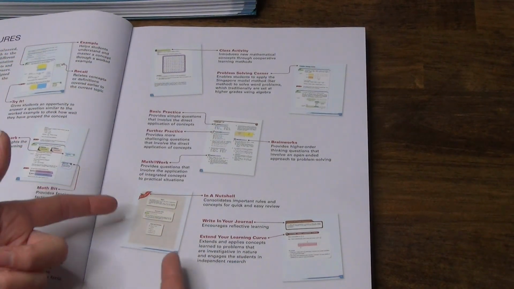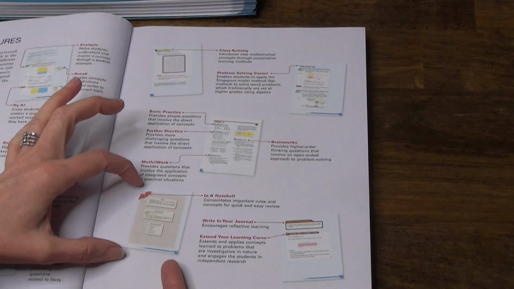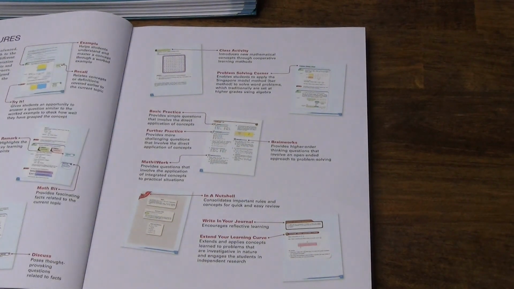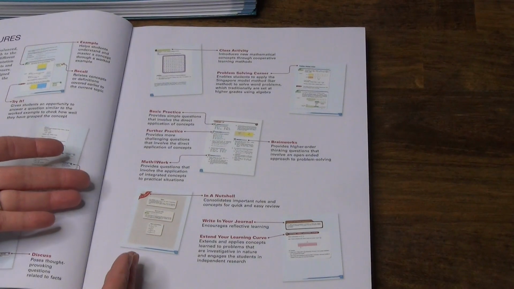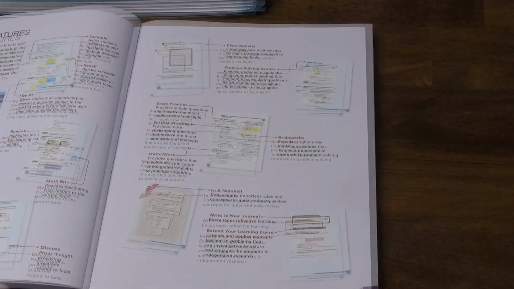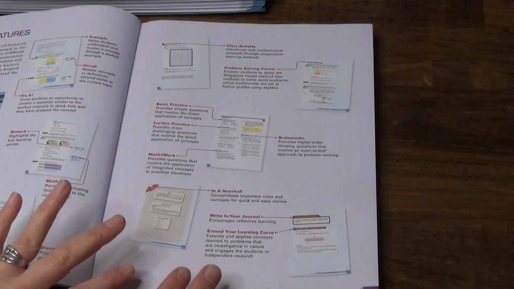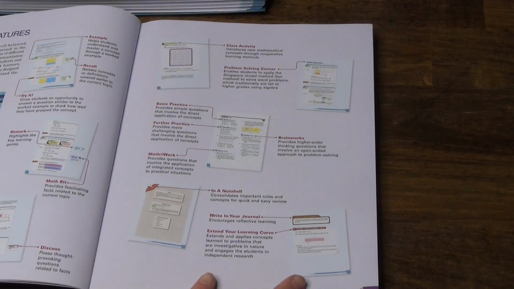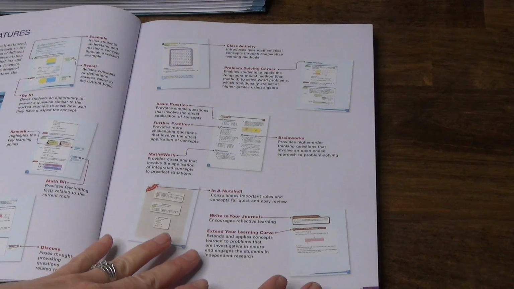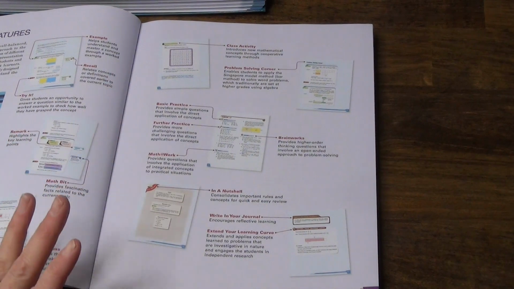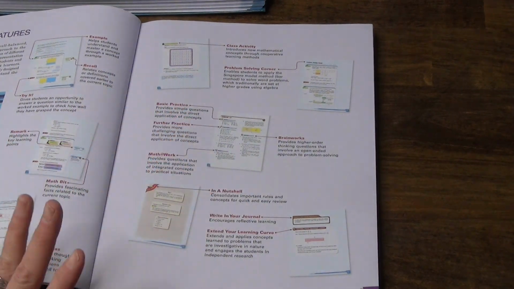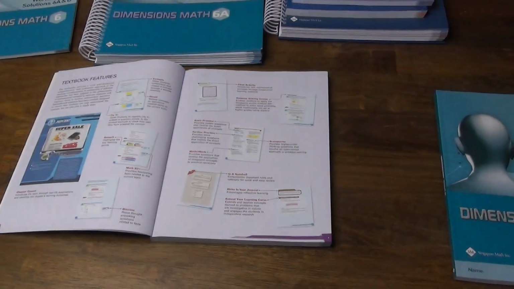And then they have something that I think is pretty cool, which is a page called In a Nutshell, and it consolidates all the rules or the major concepts that we've been learning on one page. So you could quickly go back and reference that. Along with the In a Nutshell page, another thing that is new this time is Write in Your Journal. They are actually having them keep a journal to encourage them to reflect on the things that they have learned. So that's kind of neat. There's definitely some new things added in here.